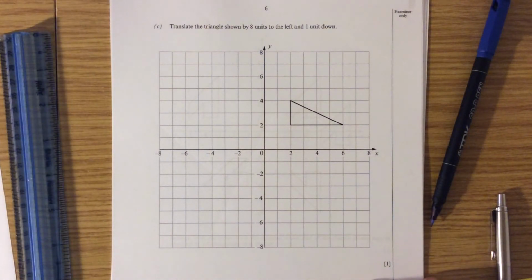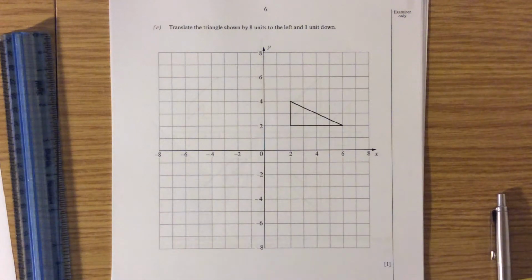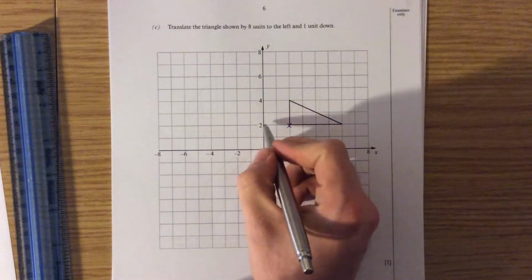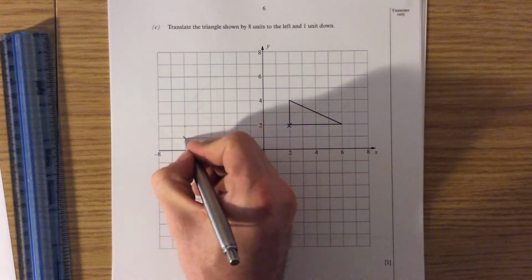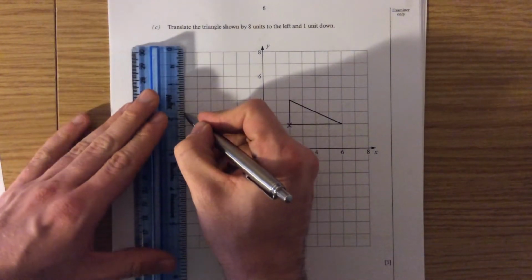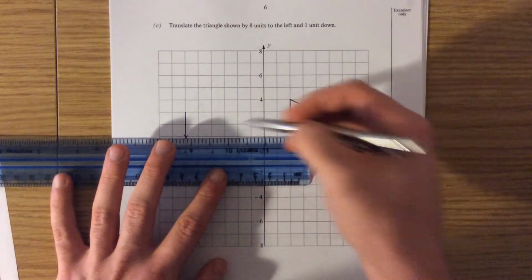To translate the triangle by 8 units to the left and 1 unit down, I simply move the whole shape 8 units to the left and then 1 unit down. Using this point as reference, 8 units across will take me to here, 1 unit down. The rest of the triangle will move in the exact same way, giving the new shape the current position.